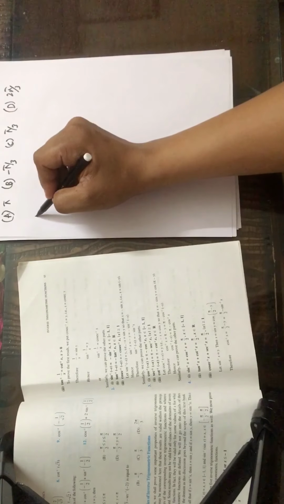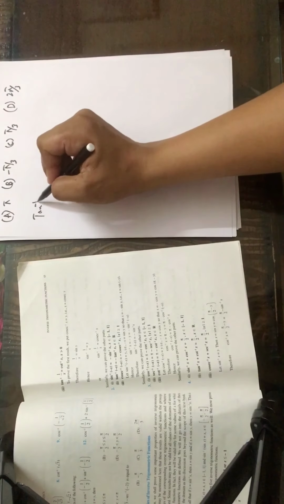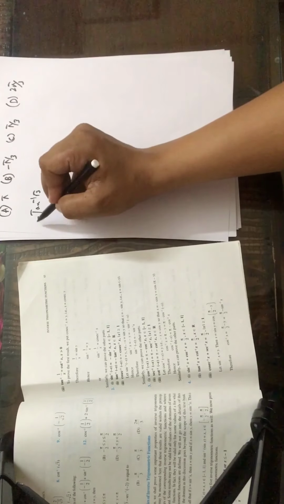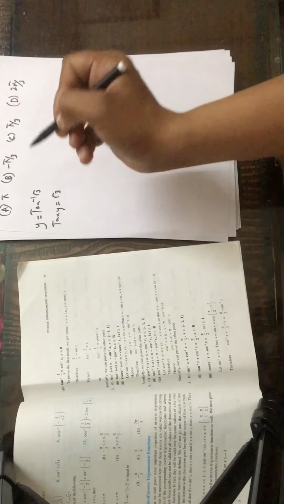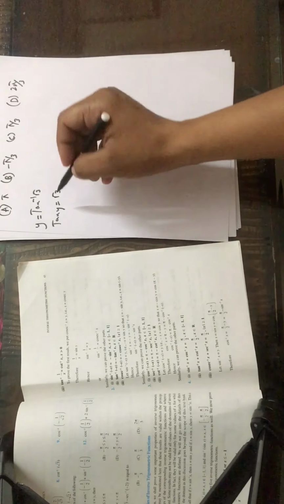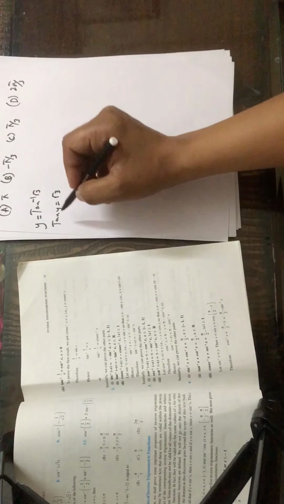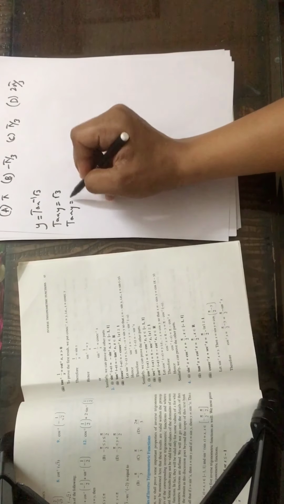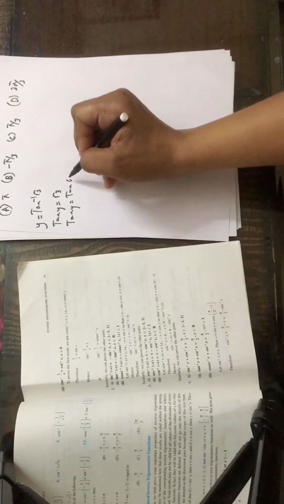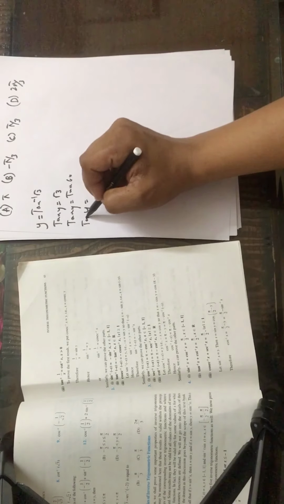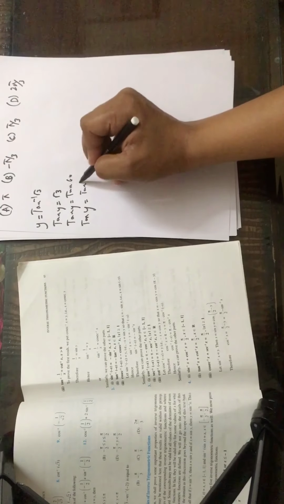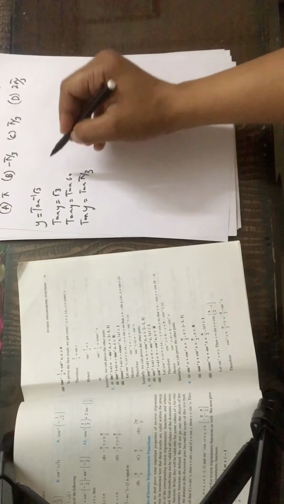Now let's solve. First, tan inverse root 3 we'll suppose as y, so tan y equals root 3. Now think for a minute, what comes? Tan is pi by 3, yeah, because tan 60 is root 3. Let tan y equals tan 60. So y equals pi by 3, you can write tan pi by 3.